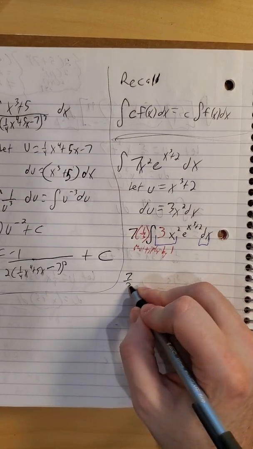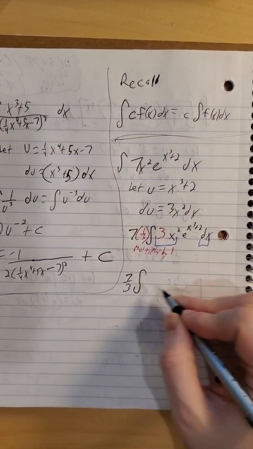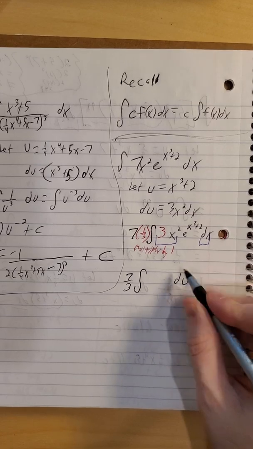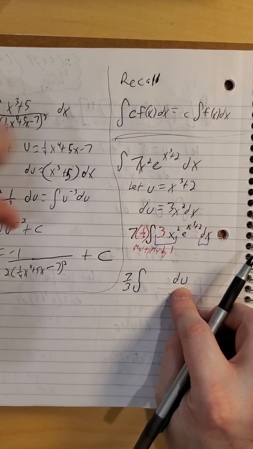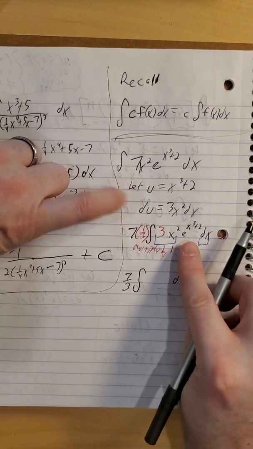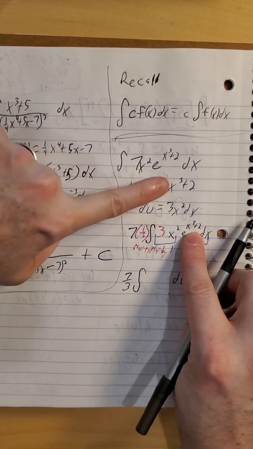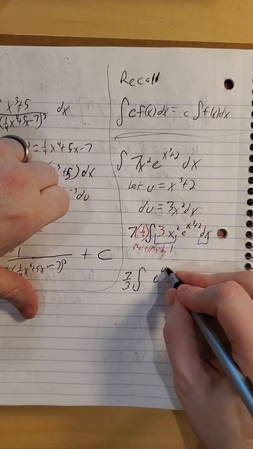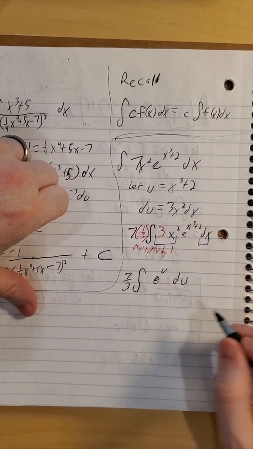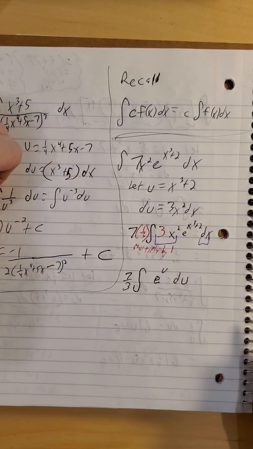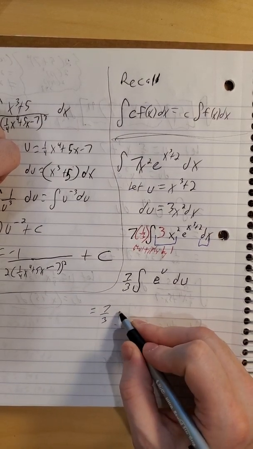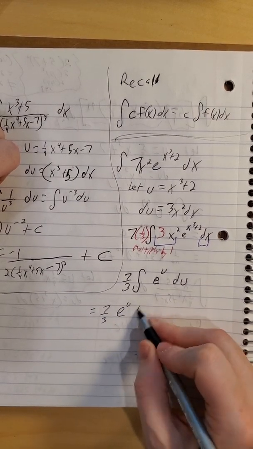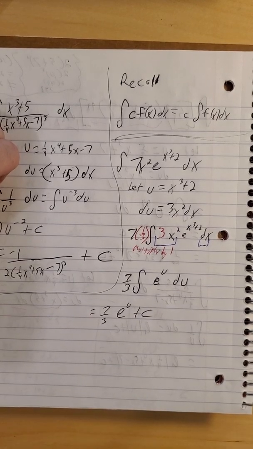Outside we have a 7/3 now. So we have 7/3 integral. I'll leave a little room. All the stuff I underlined in blue is now eaten up with our du. Then we have e to the u as well. So hang on to your 7/3. Antiderivative of e to the u is e to the u plus c.